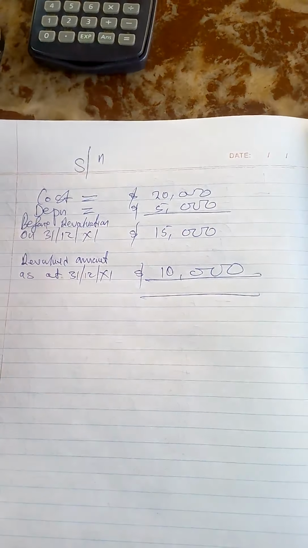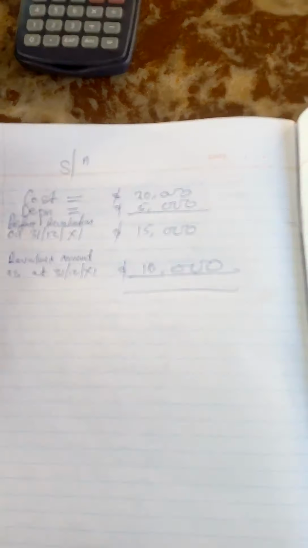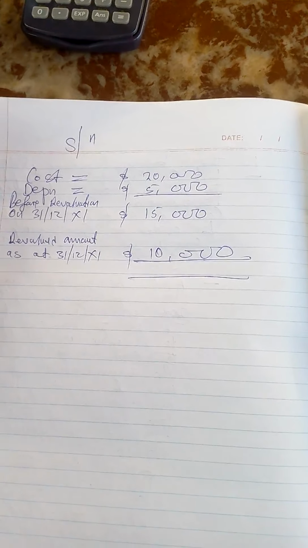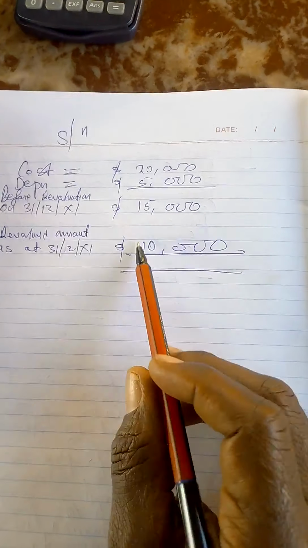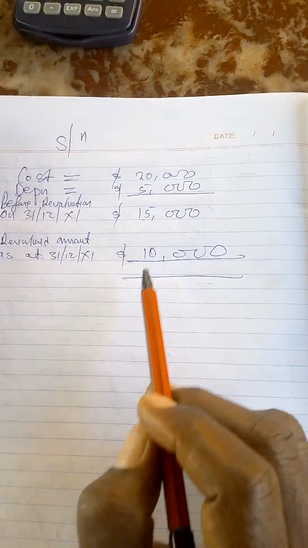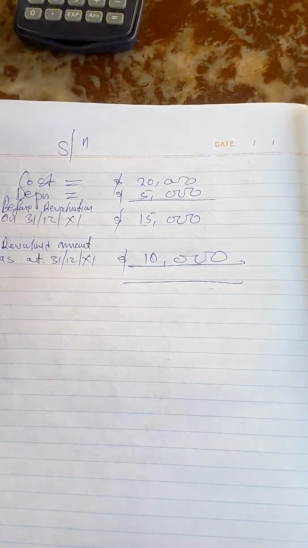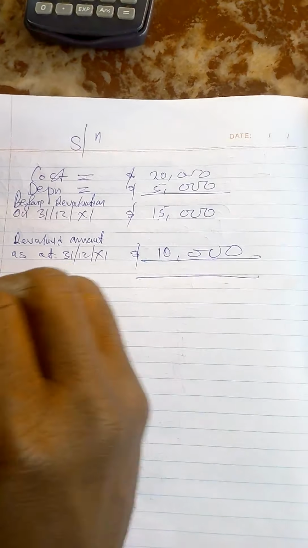As we earlier said, once you adopt the revaluation model, the revaluation should be done with sufficient regularity. So now what we have here, this is the carrying amount, and this is the valued amount. So we have the valuation loss or deficit.